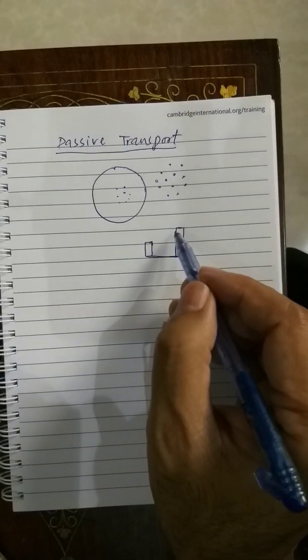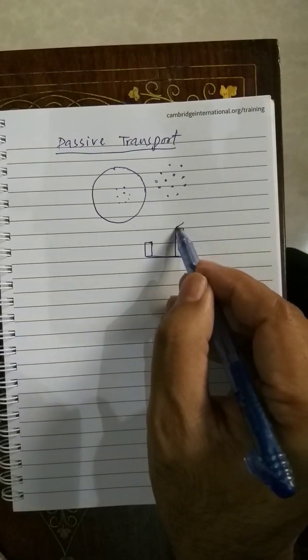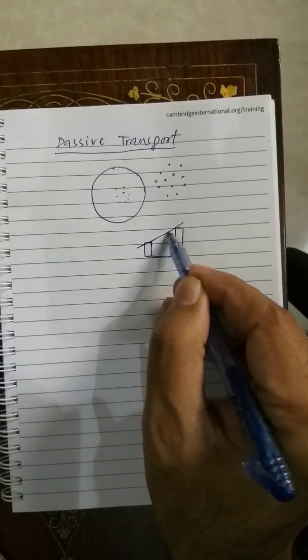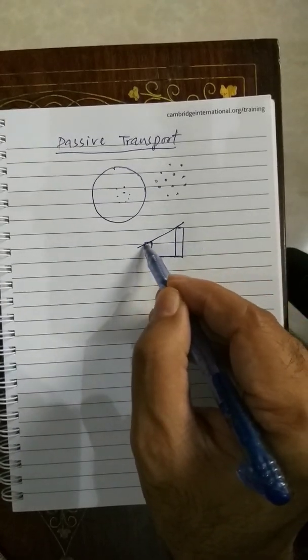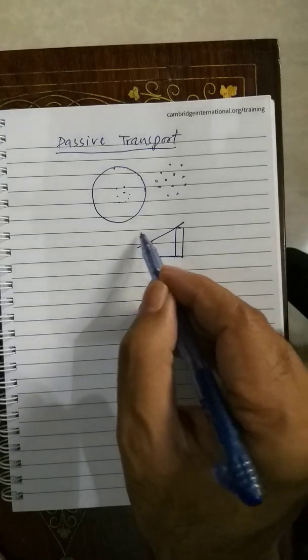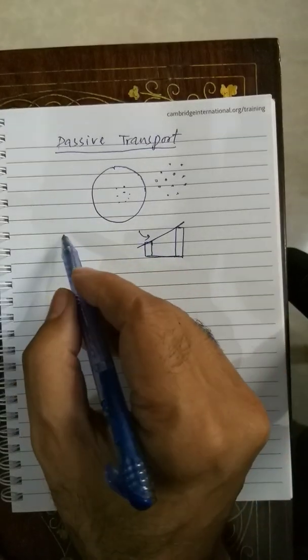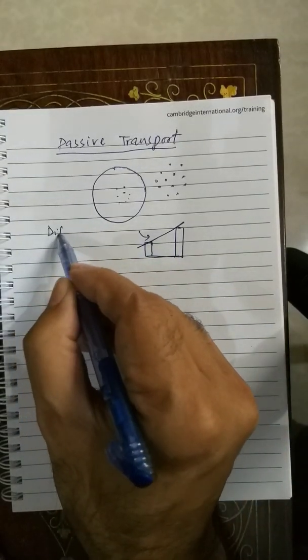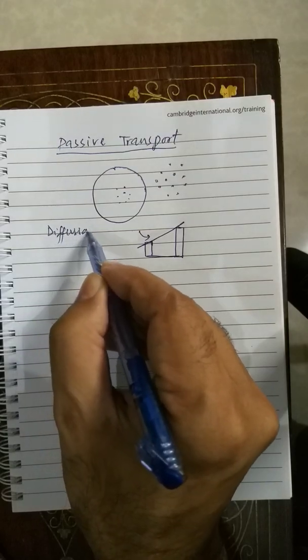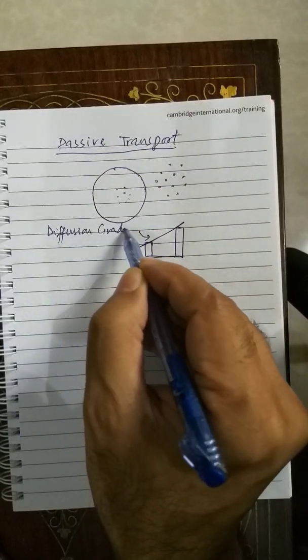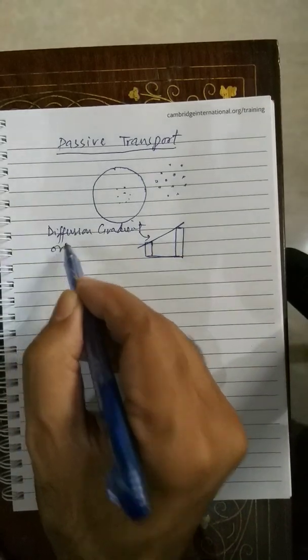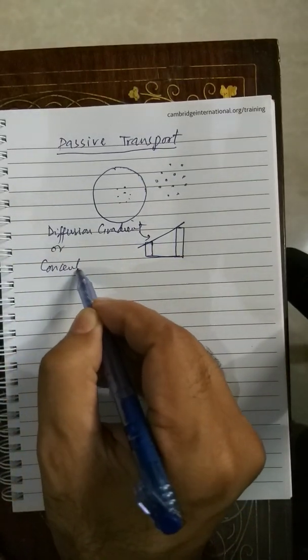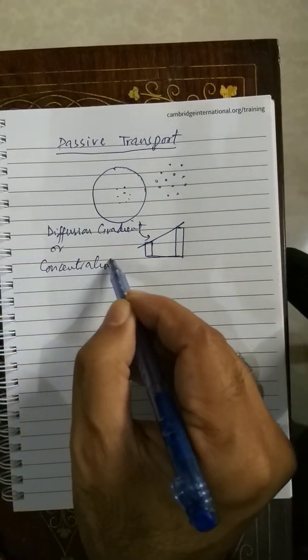And then I plot a slope from high to low. So this slope or gradient is known as either the diffusion gradient or concentration gradient. This is called the diffusion gradient or concentration gradient.